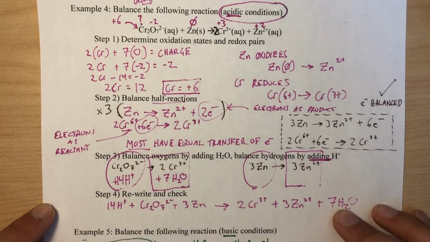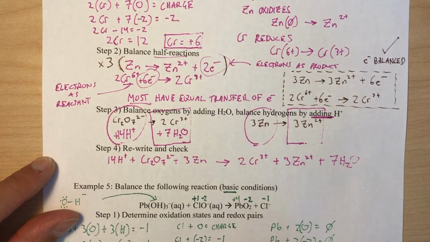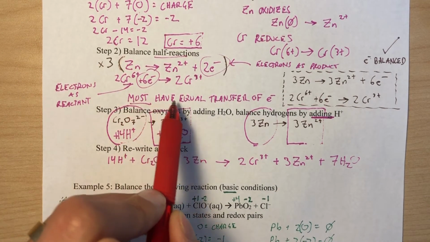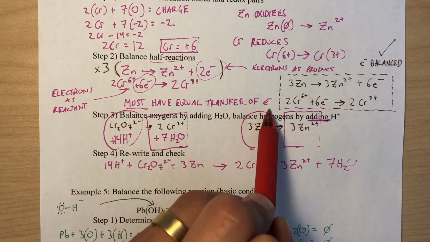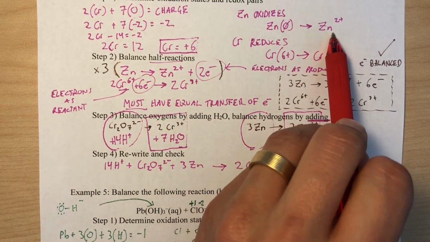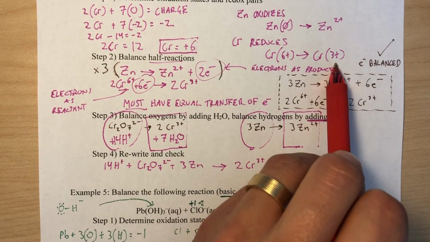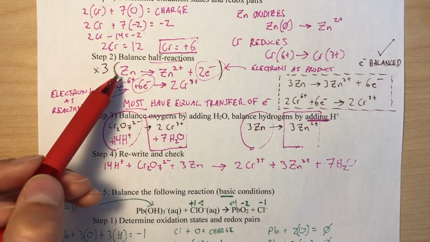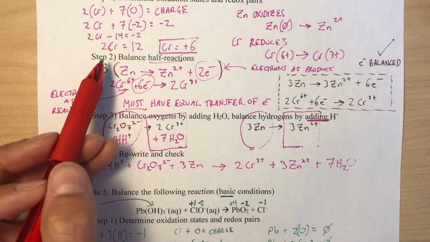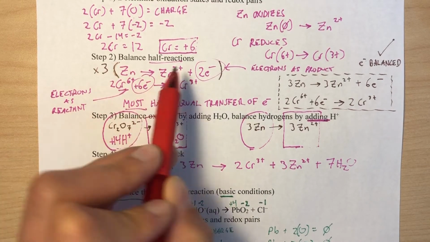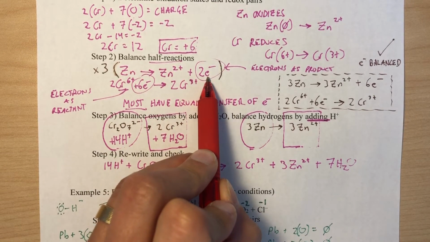Next, we're going to balance the half reactions, because we must have an equal transfer of electrons. In the zinc reaction, we're being oxidized by 2 electrons. In the chromium reaction, we're being reduced by 3 electrons. So it's not balanced. If we take those 2 half reactions, we see that zinc is being oxidized by 2 electrons, so we have 2 electrons as a product.